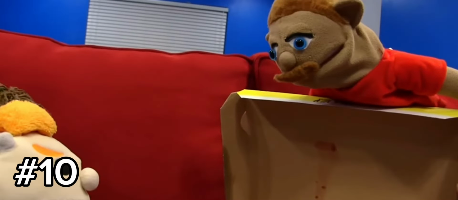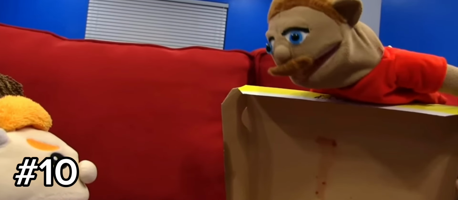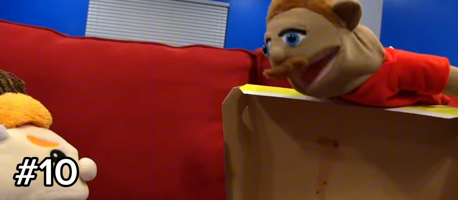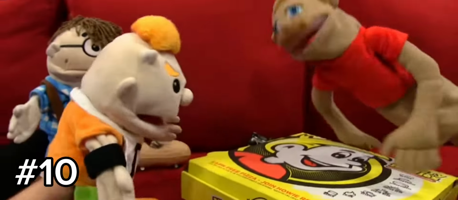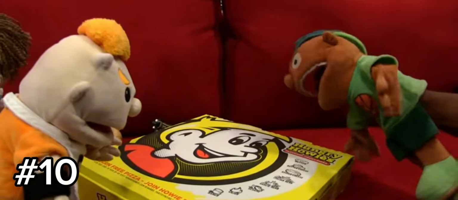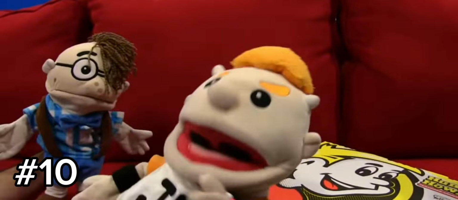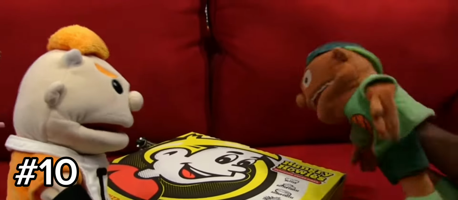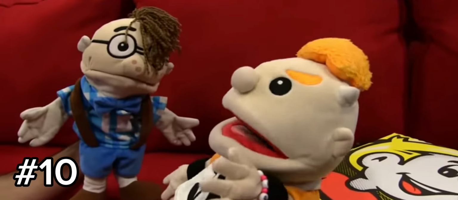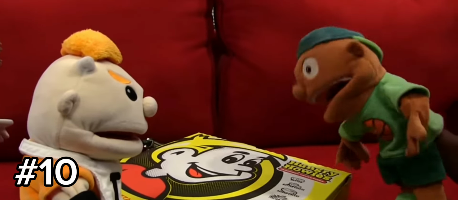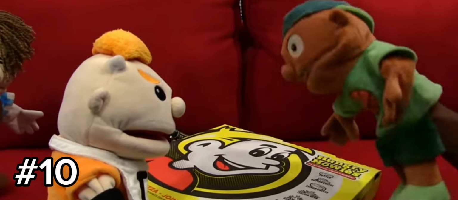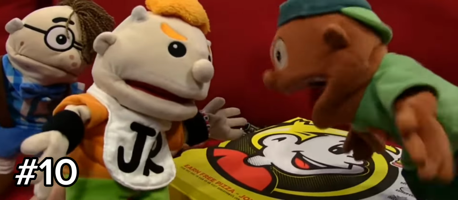Alright, so number 10 is less filler. This one may be an obvious one, and I know a lot of people always bring up filler in SML, but I just wanted to put this one right away, just to talk about it, go into it a little bit more. So essentially, if you somehow don't know, filler is basically these scenes in the videos that add nothing to the plot. So they just go on and ramble off into nothing, right? Or the arguments drag on longer than they need to.